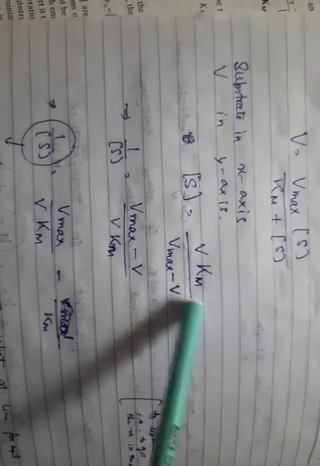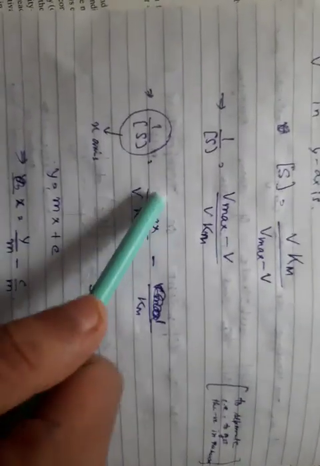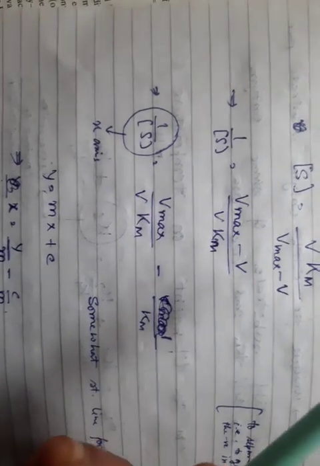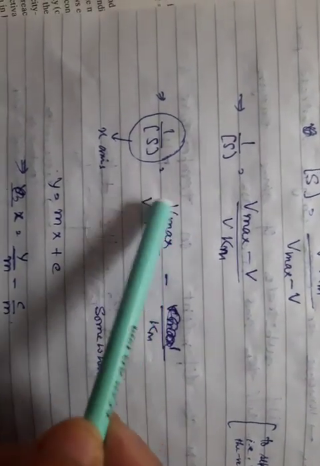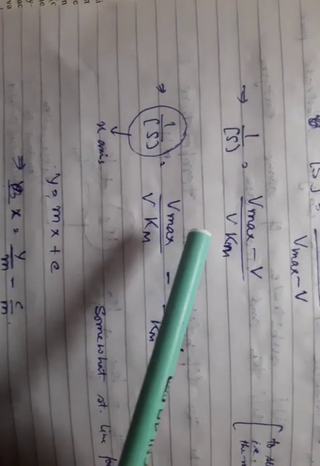On using algebra, we can get this. To get this part, I just inverted it, then put it on the x-axis, and put this v on the y-axis.